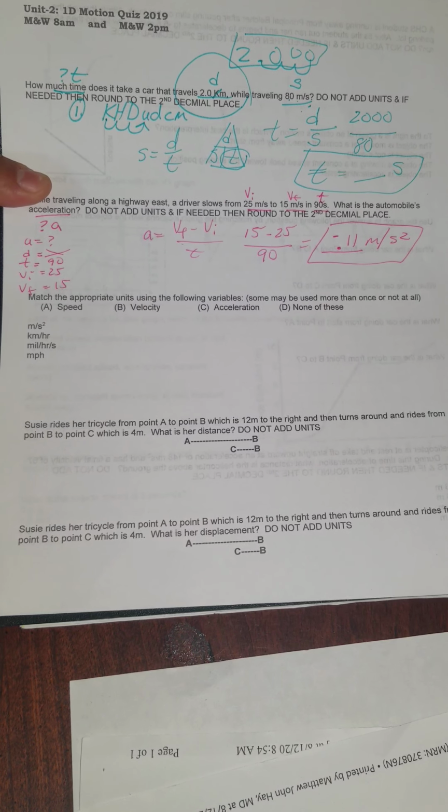Again, if you are still kind of struggling, you should probably look over this and then go ahead and practice it. All right? Have your calculator with you right now while you're going through this with me. The next one is matching.